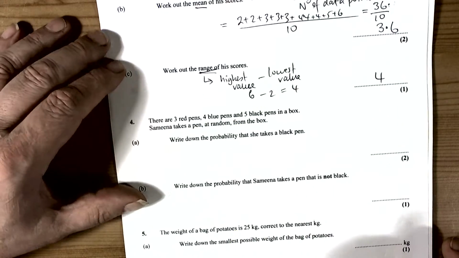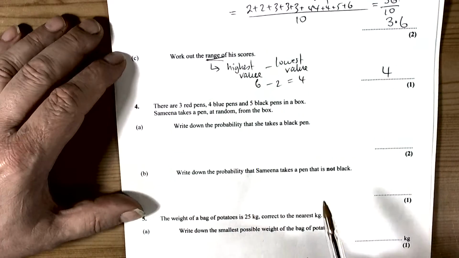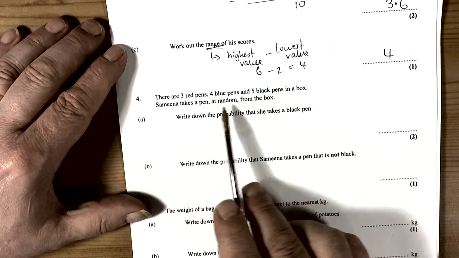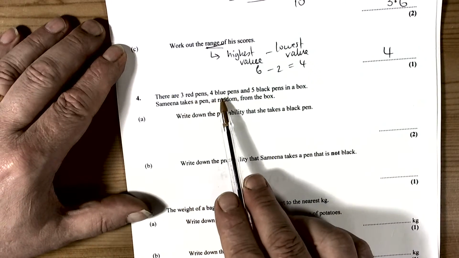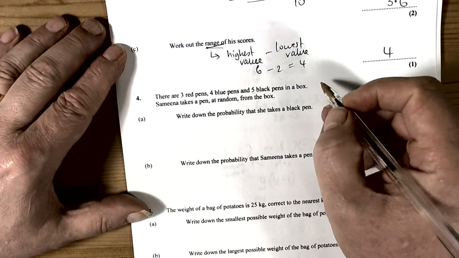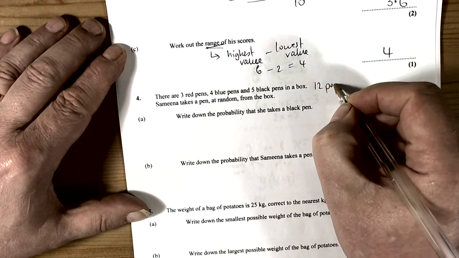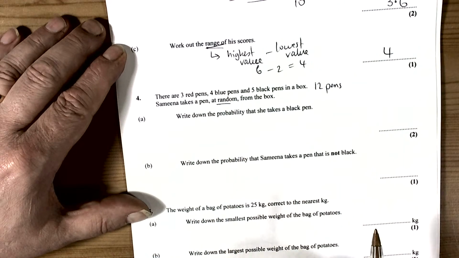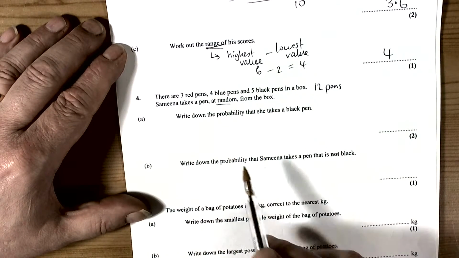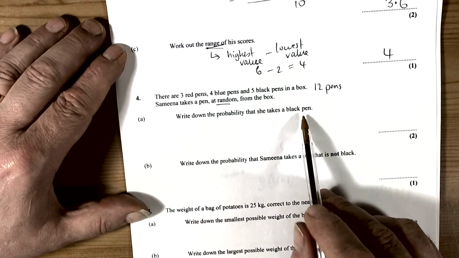Okay, so we're going to look at some probability questions now. We've got a classic question where there's a variety of options, and we've got 3 red pens, 4 blue, 5 black. So altogether there's 12 pens, and taking a pen at random means every pen is equally likely to happen. Write down the probability it takes a black pen.